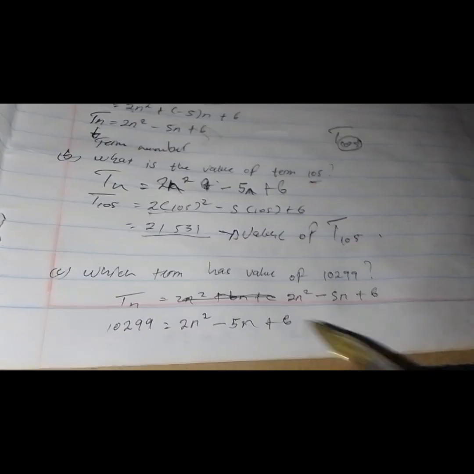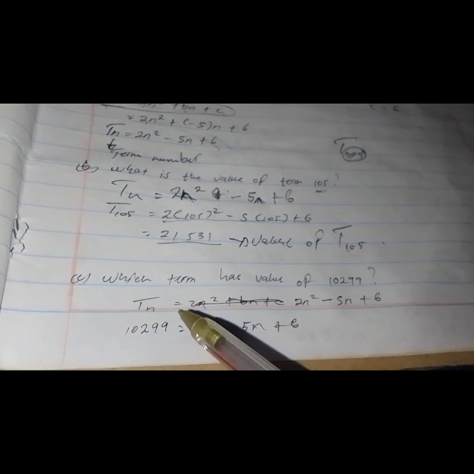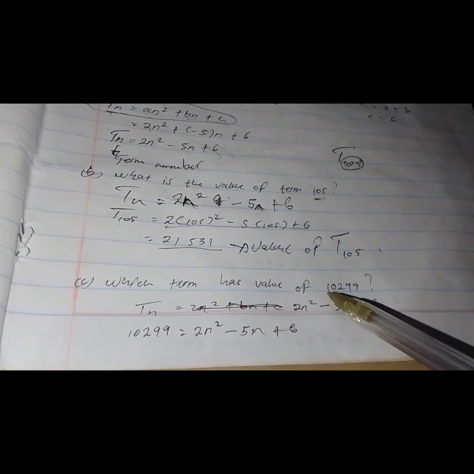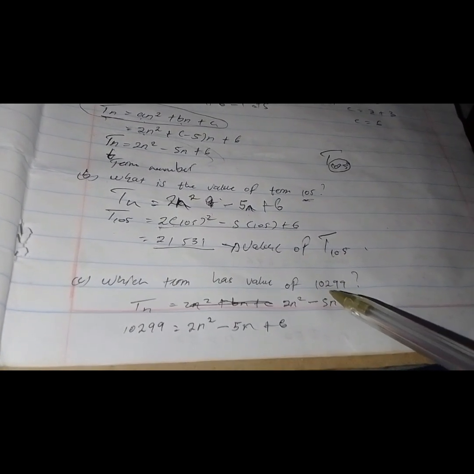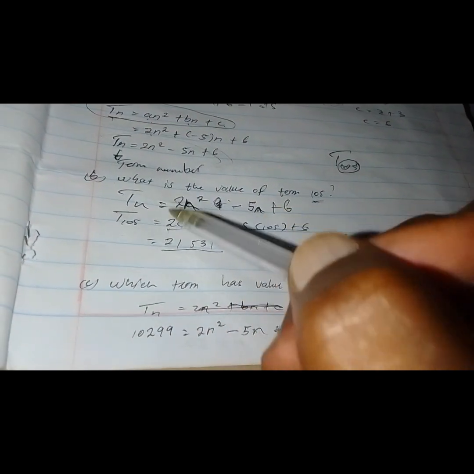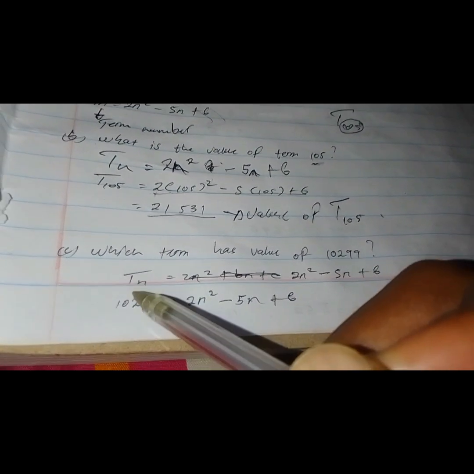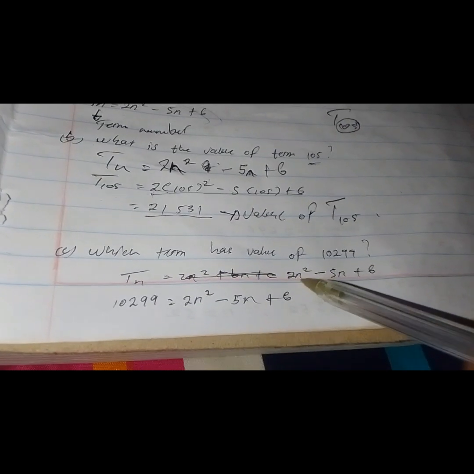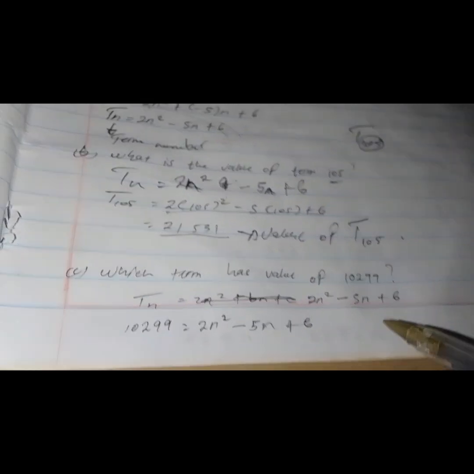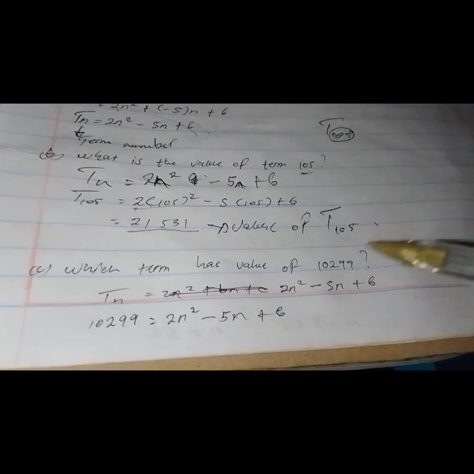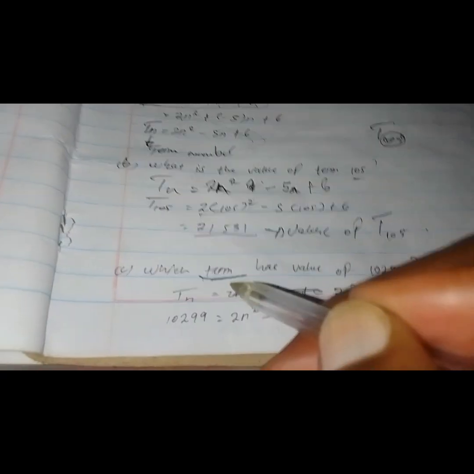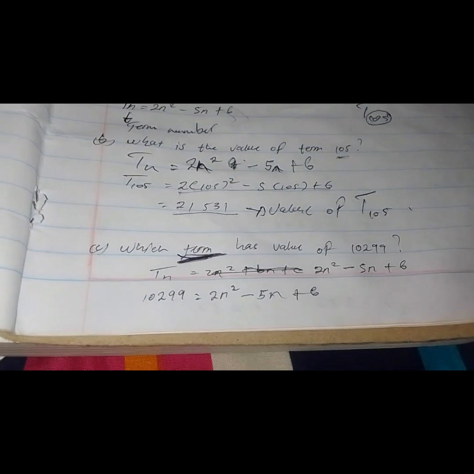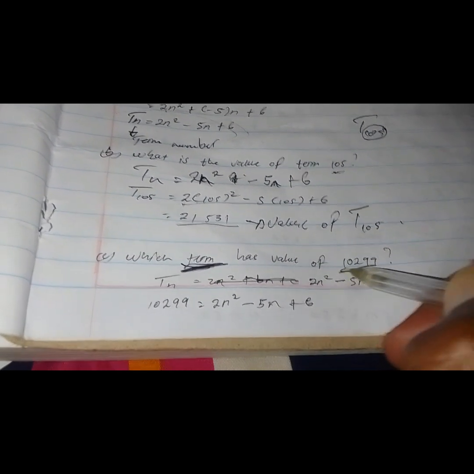So okay, number C, we're done with number B. So number C, which term has value of 10,299? Yes, you are still going to use your general formula, which is Tn is equal to 2n squared minus 5n plus 6. Because here you want the term, they're asking which term has value of 10,299. So here's what you're gonna do.